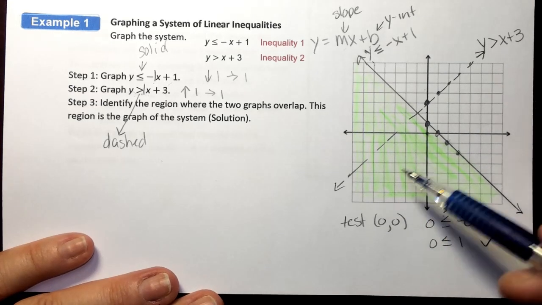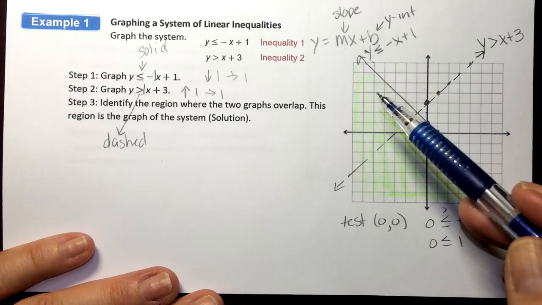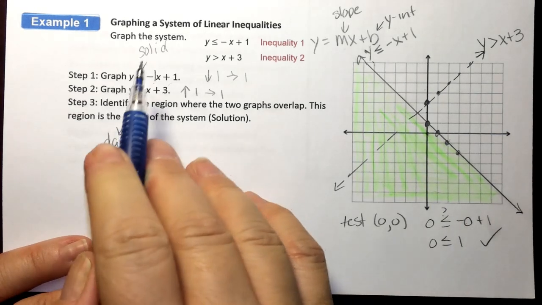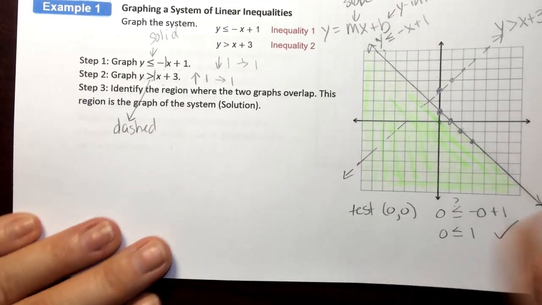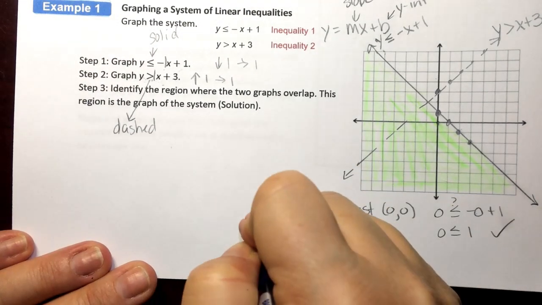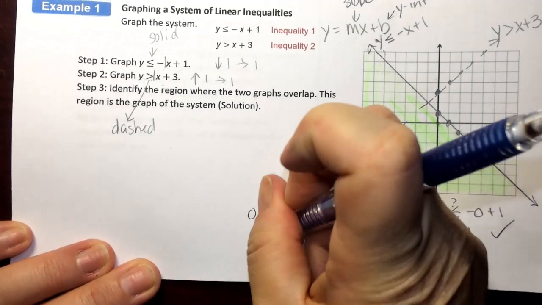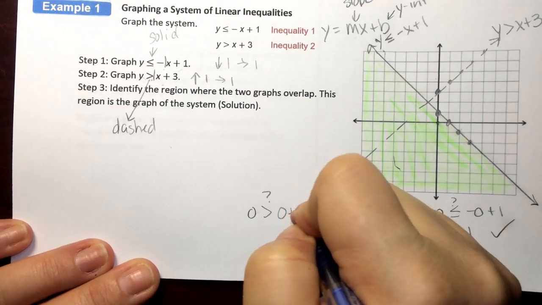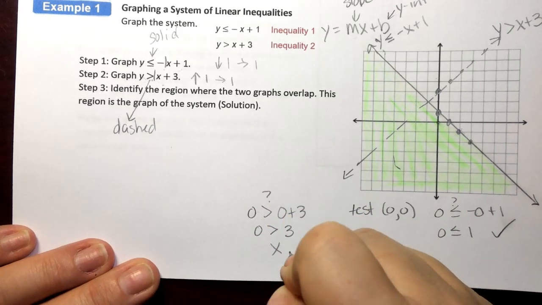If it's a true statement, that means I shade this side. If it's a false statement, that means I shade that side. So I'm going to test 0, 0 again, but this time with this one. So I'll just do it over here. Is 0 greater than x plus 3? Well, gotta plug in 0 for x. 0 plus 3. So is 0 greater than 3? No, that is a false statement.